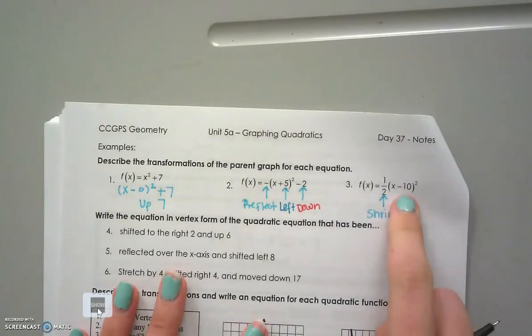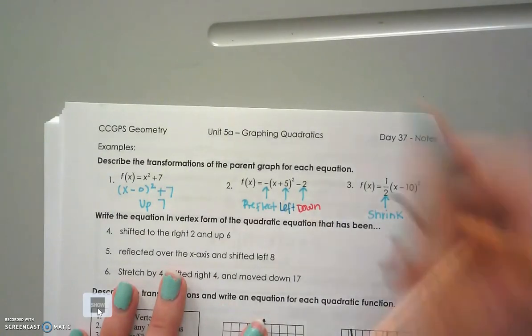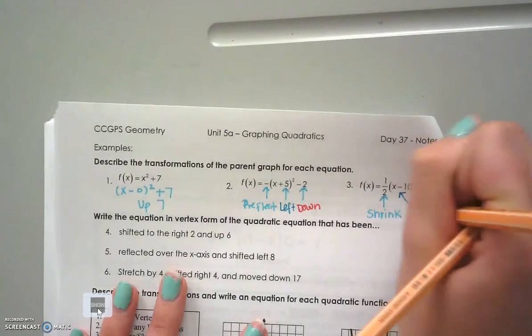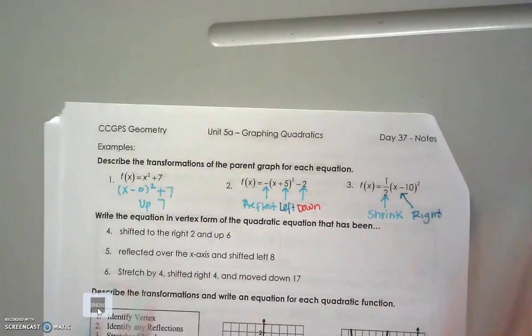That 10 is by the x, so it's telling me to go left or right. If I think of the opposite, it's telling me to go right 10. We will continue talking about transformations. I just need you to be able to identify them so we can move on.